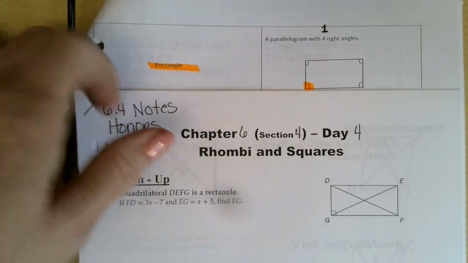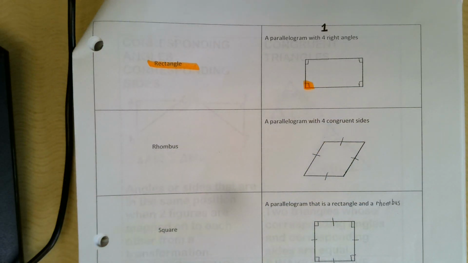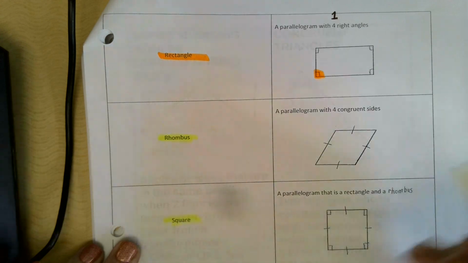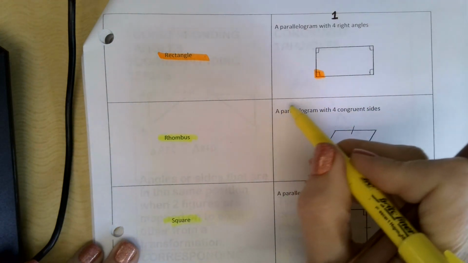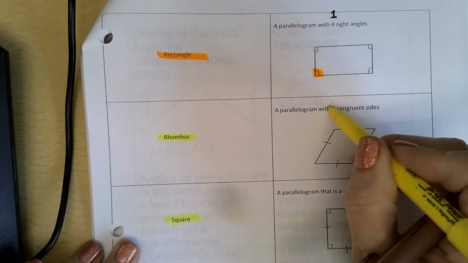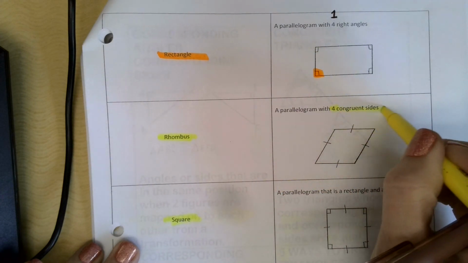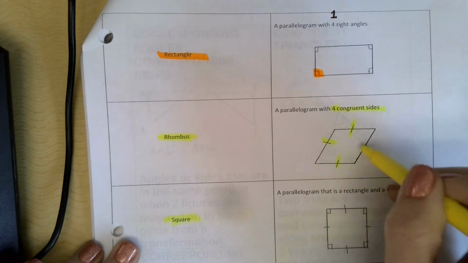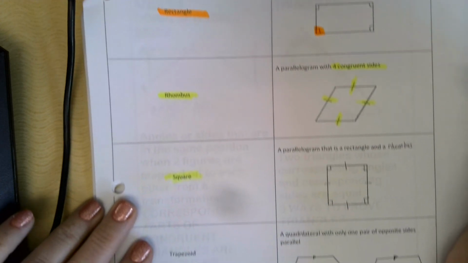So let's go to your vocab folder, still page 23, and we are going to throw some color on these two to make sure we know that we have covered them. So here's rhombus. And here's square. Definition of a rhombus is it is a parallelogram. So remember, it has the properties of a parallelogram, but it has four congruent sides. Four congruent sides. That is the actual definition of a rhombus.